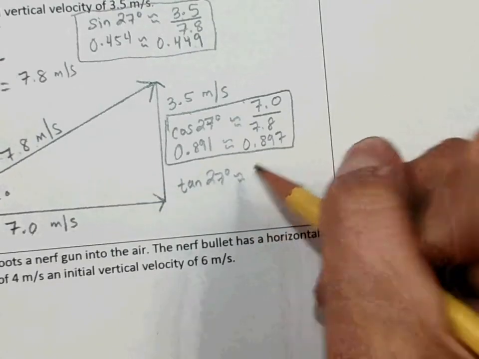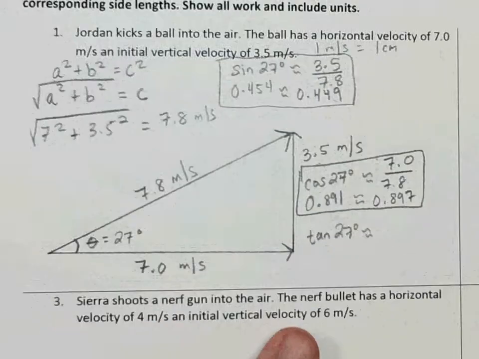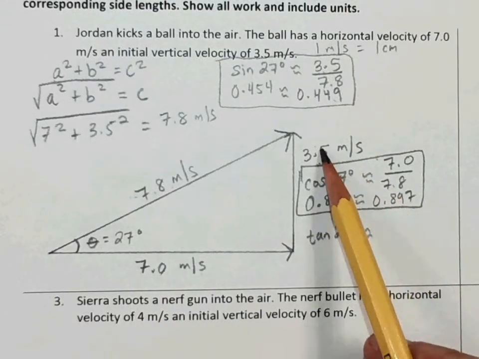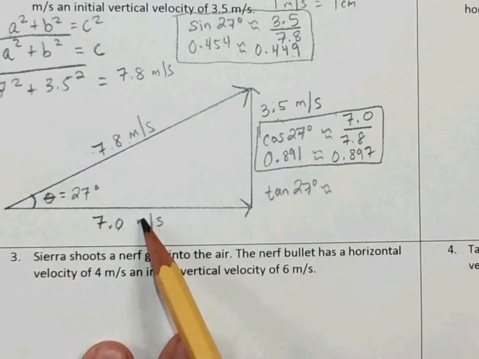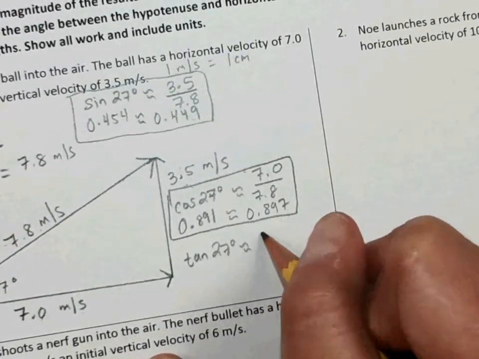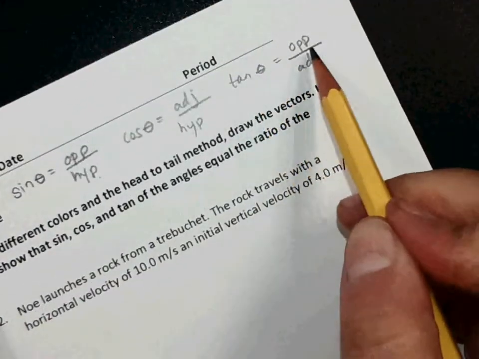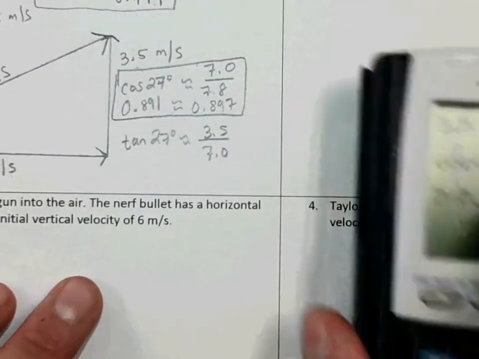Tangent of 27 degrees should approximately equal my opposite side, opposite to the angle, that's 3.5, over my adjacent side, 7.0. This should equal 3.5 over 7.0, because again, tangent theta is opposite over adjacent.